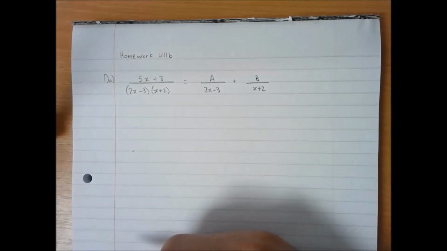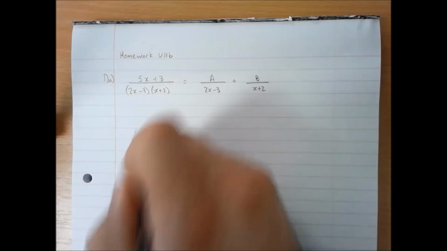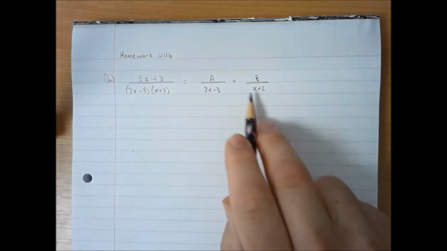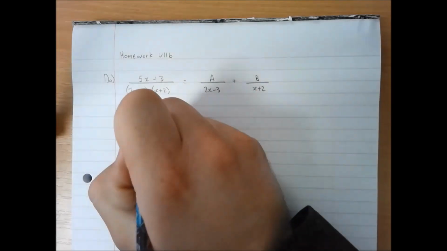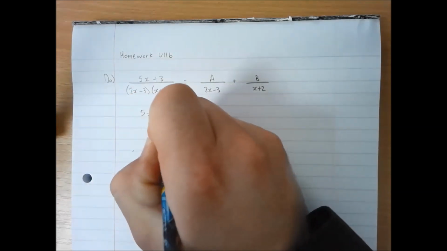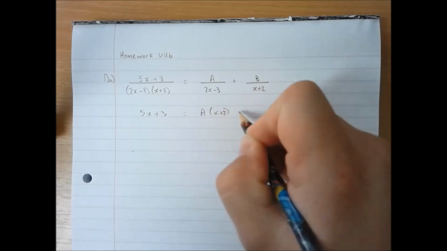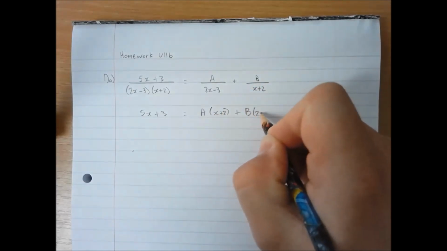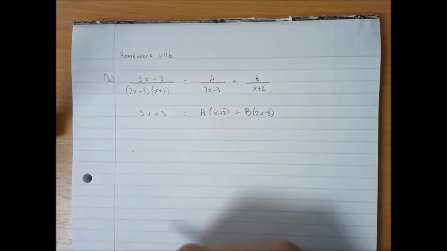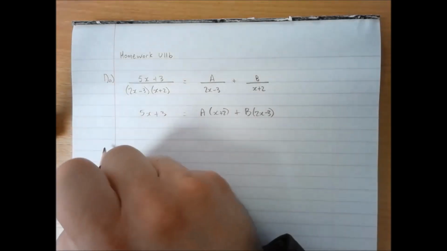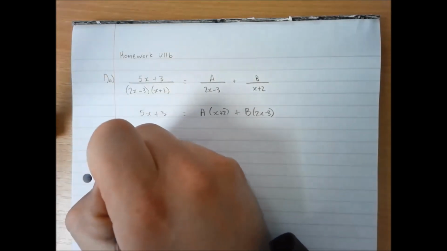What I do need to do to solve this is to multiply both sides by (2x - 3) and (x + 2). This has the effect of getting rid of both brackets on the bottom and both on the top, but with appropriate multiplication. It'll leave me with 5x + 3 is equal to a lots of (x + 2) plus b lots of (2x - 3). Now I can expand the brackets and compare like terms, x terms to x terms, constant terms to constant terms, but it's usually easier to plug in particular values of x and eliminate a variable.